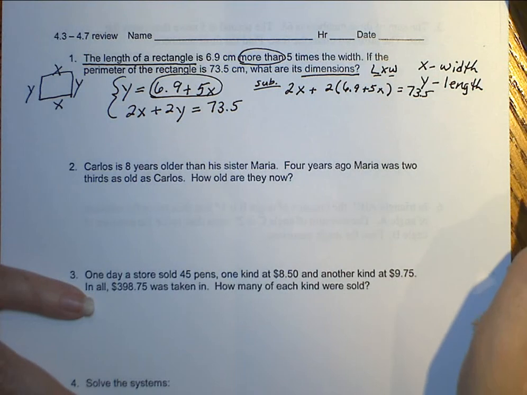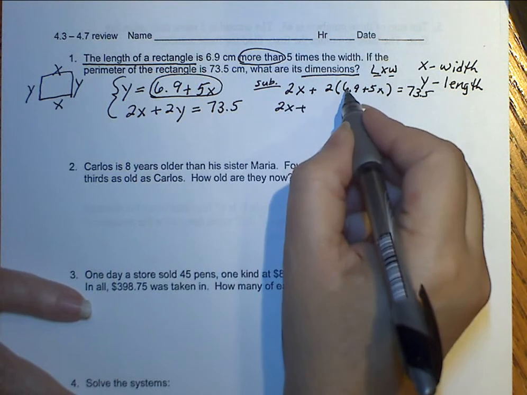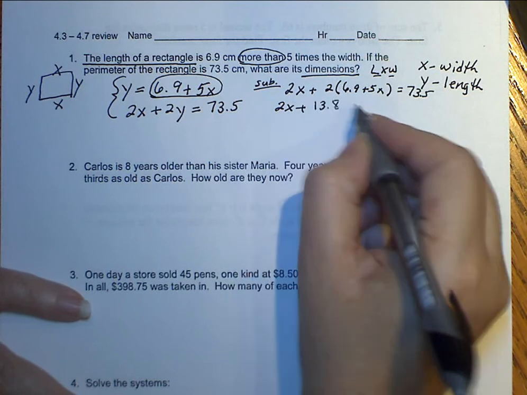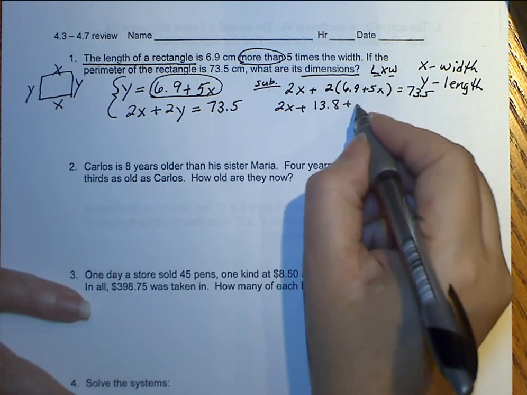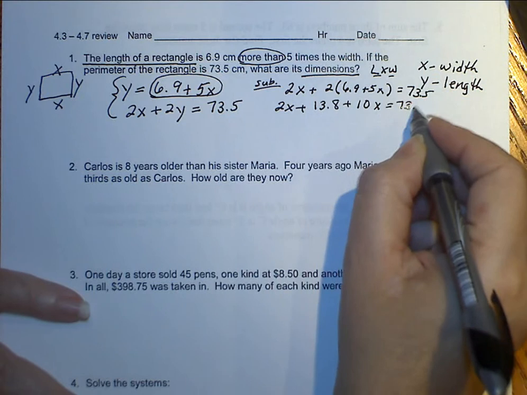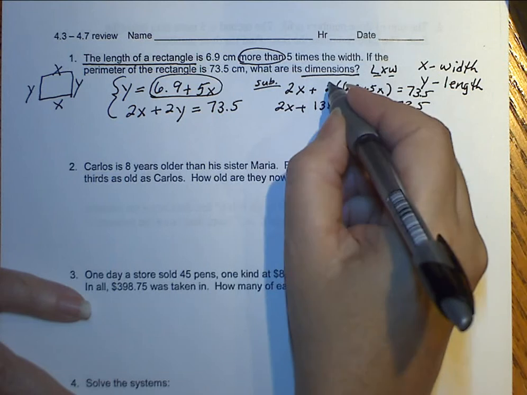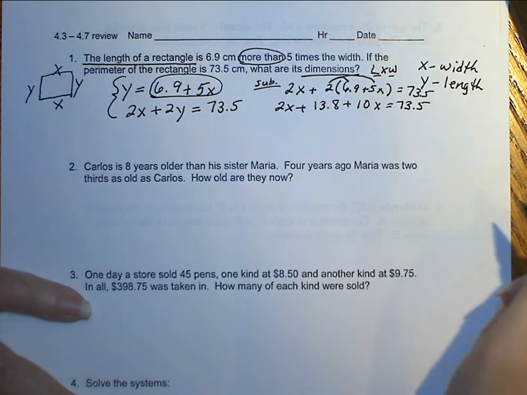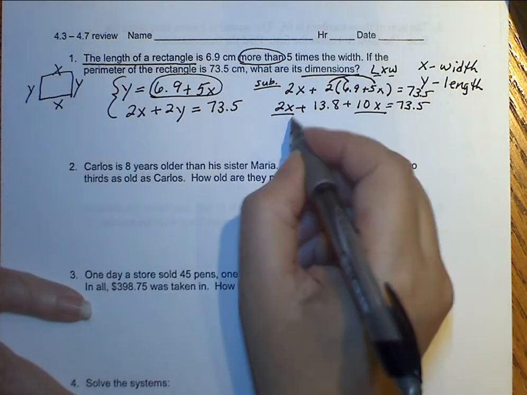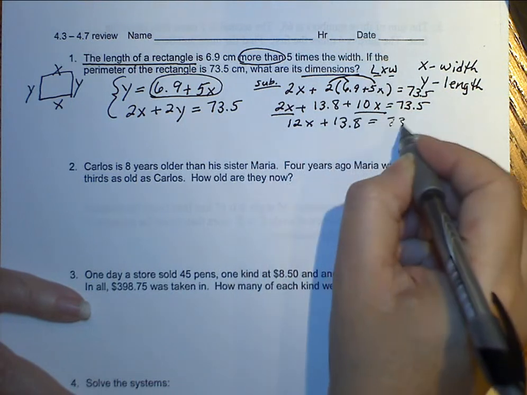I distribute, so I'm going to have 2x plus 2 times 6.9 is 13.8, plus 2 times 5, which is 10x, is equal to 73.5. All I did was take this 2 and multiply it to those numbers. Combine like terms. 10 and 2 is 12x plus 13.8 is equal to 73.5.